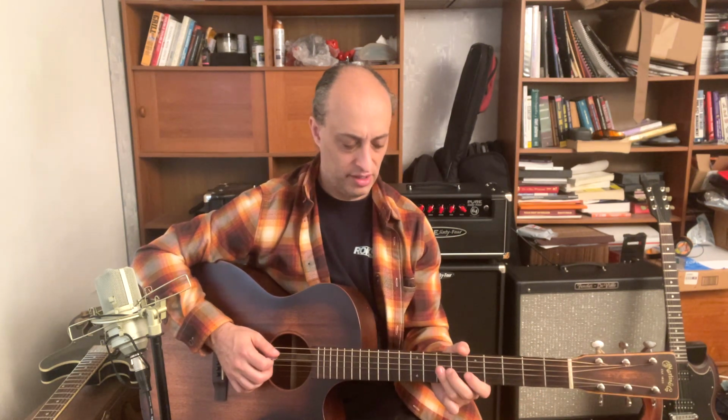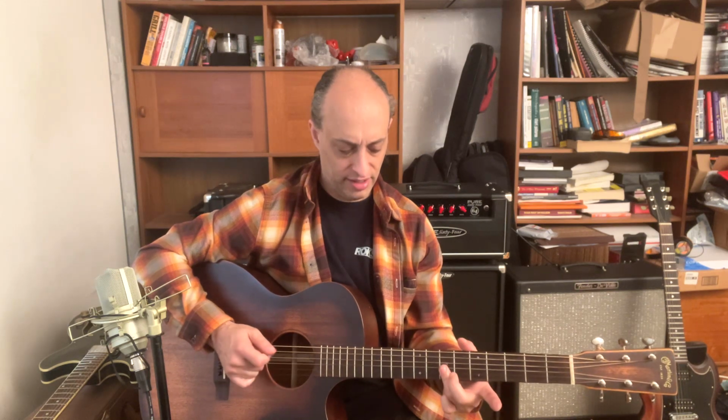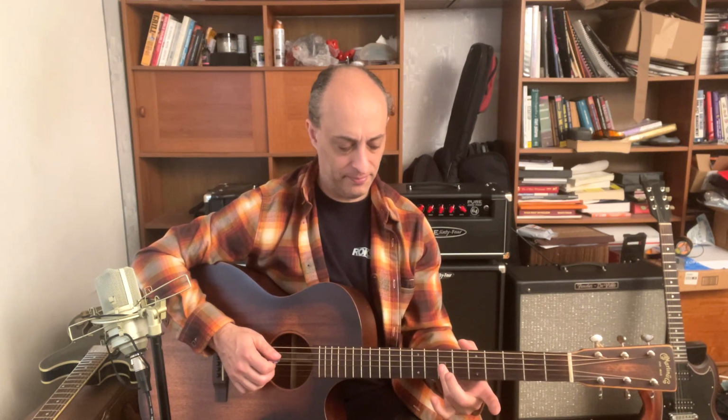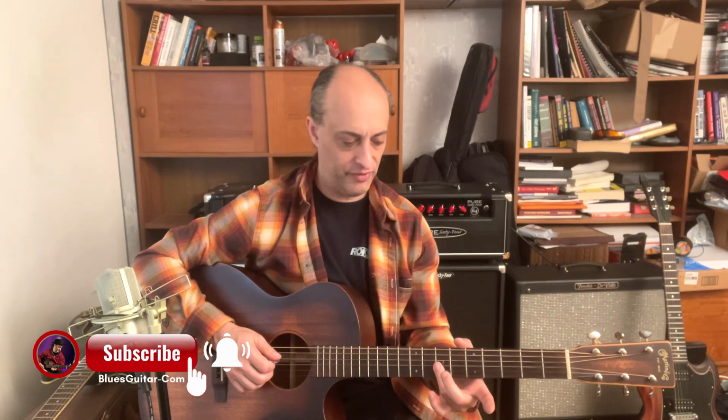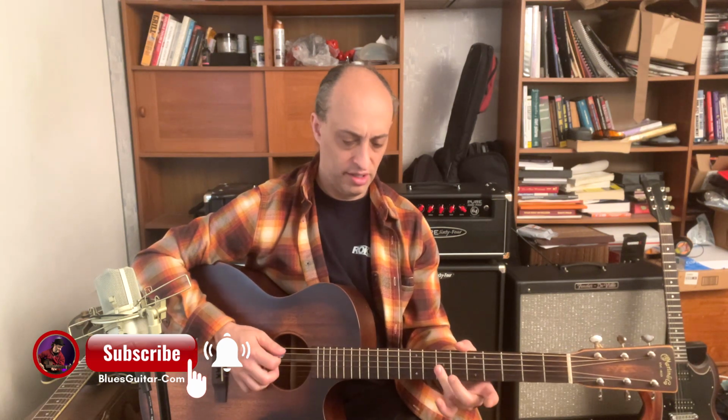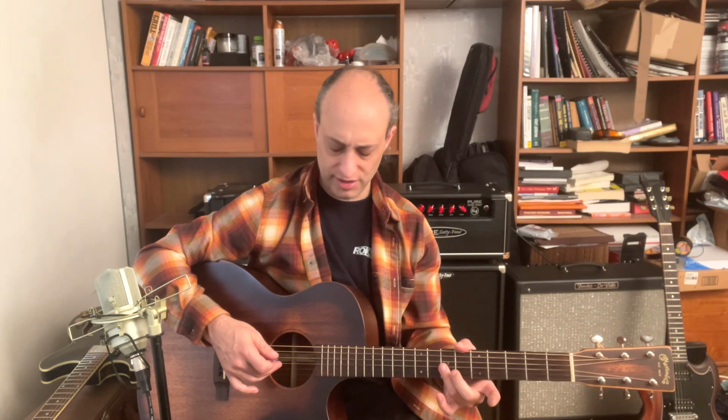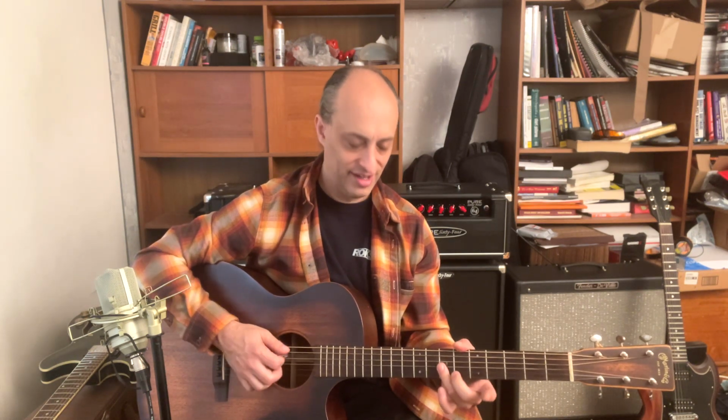So 5, 5, 6, 5, 5. Open A string, and then I'm going to bar with my ring finger on the 7th fret, and I pluck those on my right hand with the middle and ring finger, and then hit the open A string again, and then back to the 5th fret.